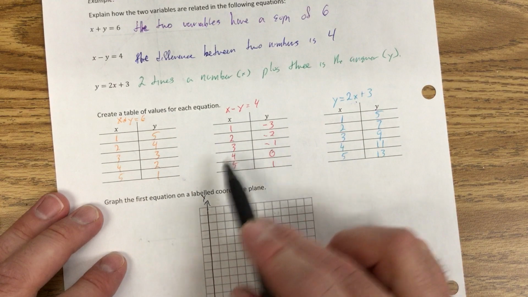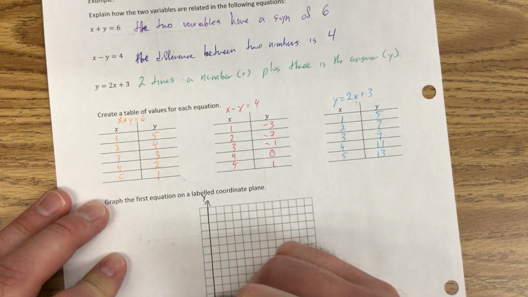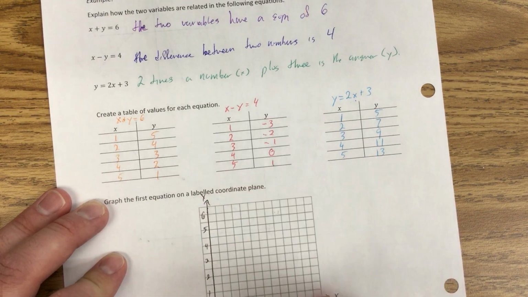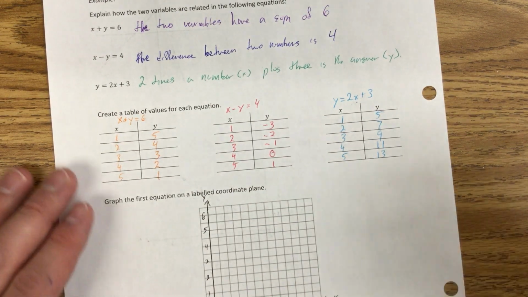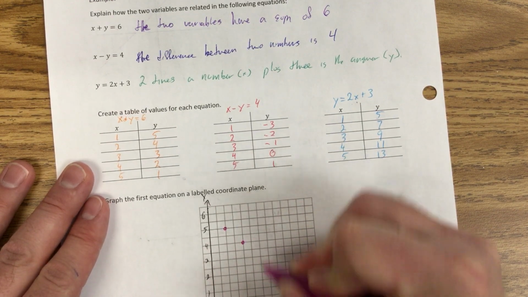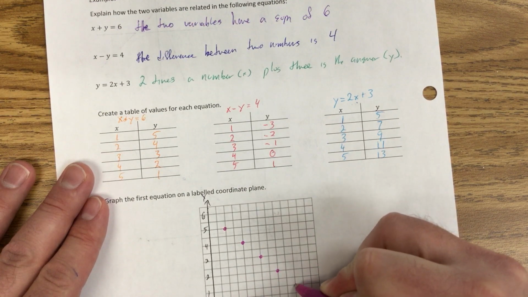I need to go up to 5, so I'm going to do 1, 2, 3, 4, 5, 6 on each axis. I will always fully label all the way to each side. I don't label 0 though. And our points are (1, 5), (2, 4), (3, 3), (4, 2), (5, 1).